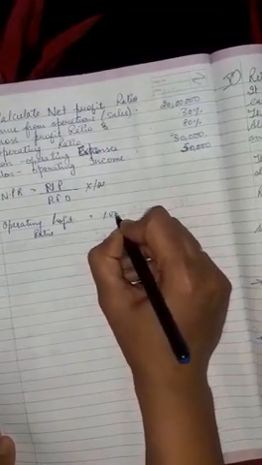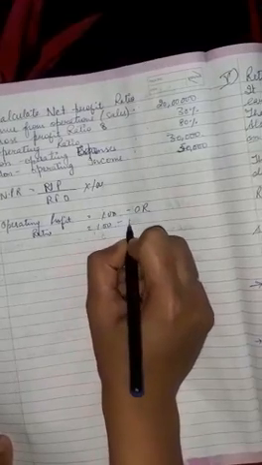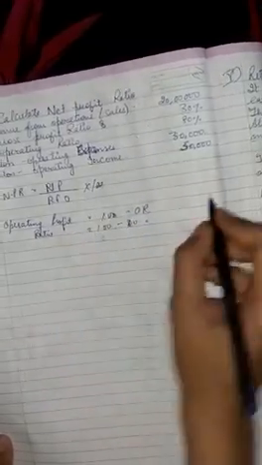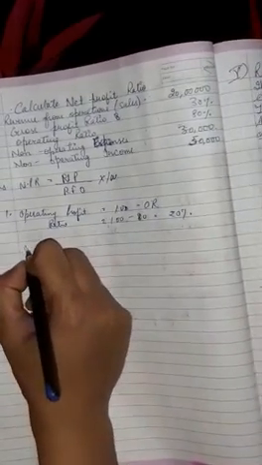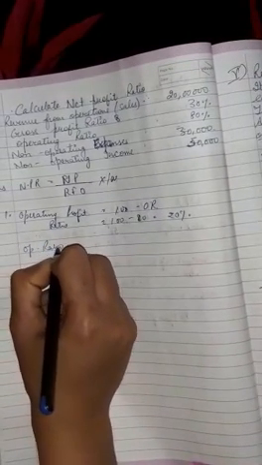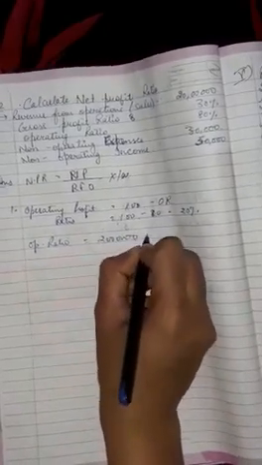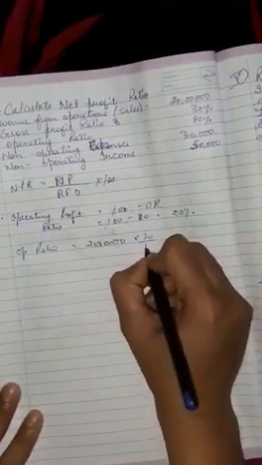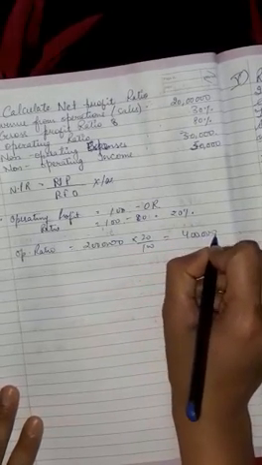If operating ratio is 80%, then the operating profit ratio will be 20%. So here the operating profit is 20% of the sale, means 4 lakh.